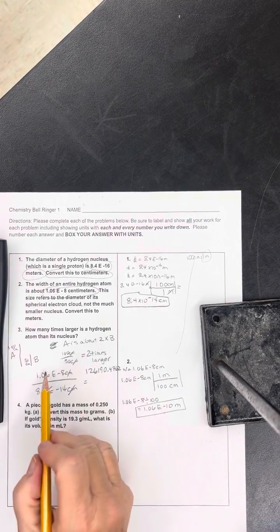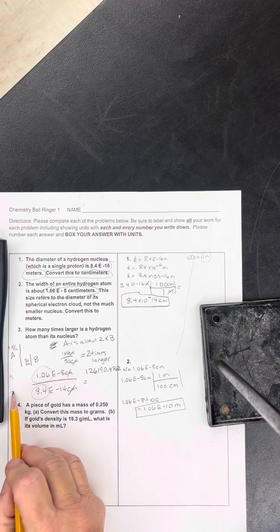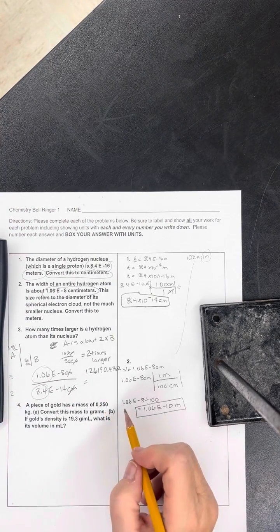How many significant digits are in this? 3, right? How many significant digits are in this? 2. I can only use the least number of significant digits that I have. So I have to make this 2 significant digits.